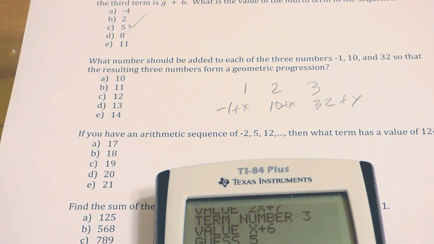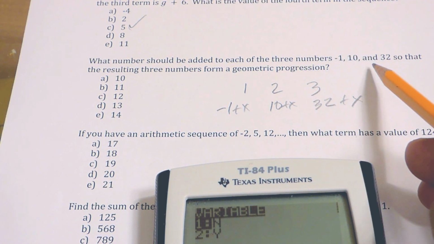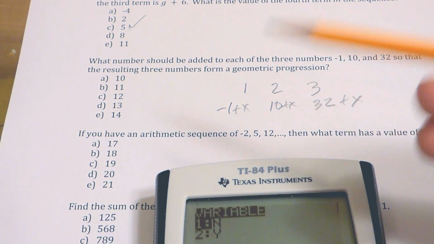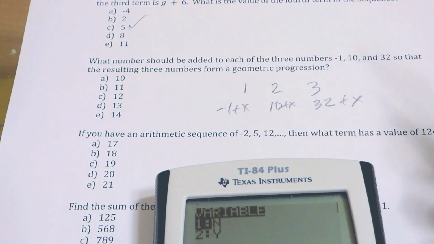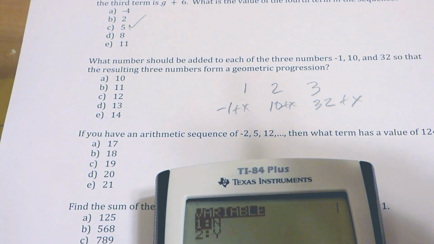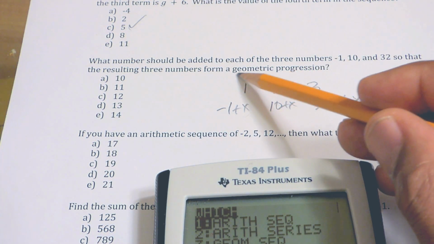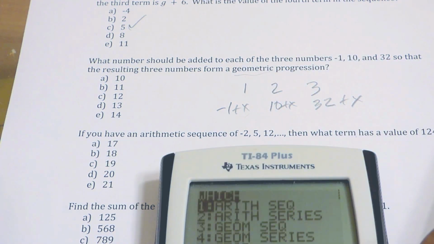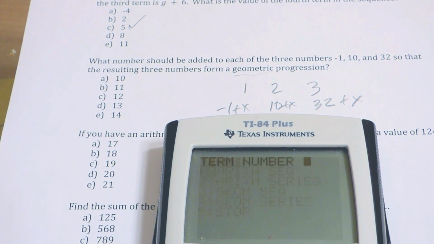So let's go, and we're going to use this program again. Does this have variables? Now, the numbers themselves don't have any variables, but now that we're trying to find what number we should add to each one of these, we can say, okay, let that be x and let's solve for it. So indirectly or implicitly, we have a variable. In this case, it's going to form a geometric progression. So let's go with option 3, geometric sequence.